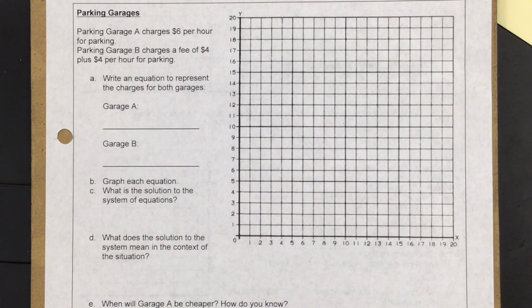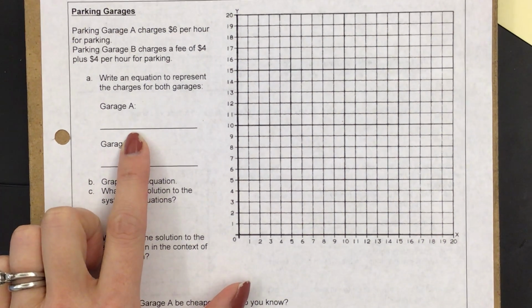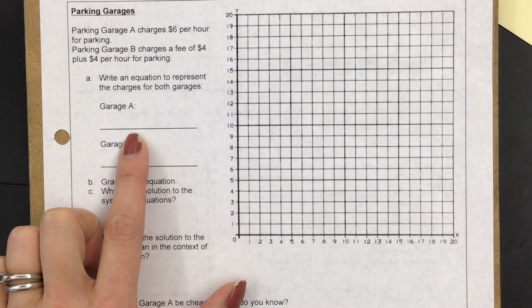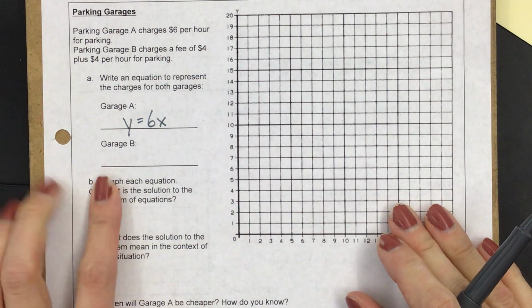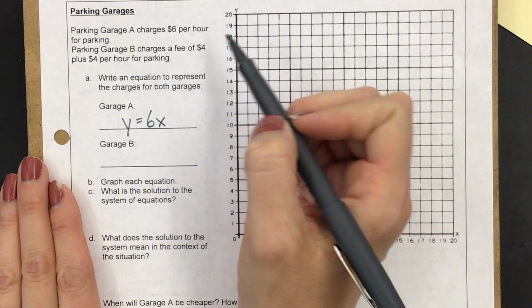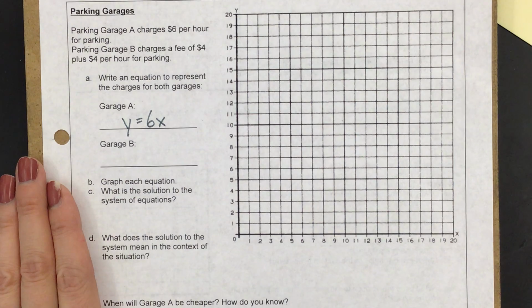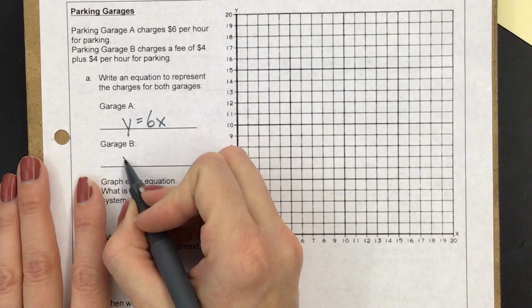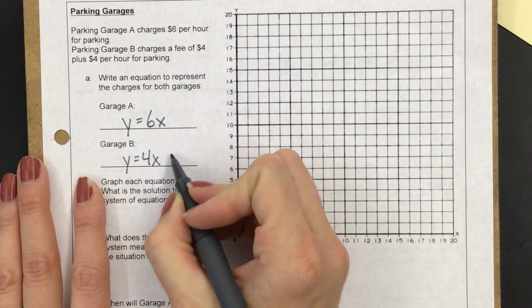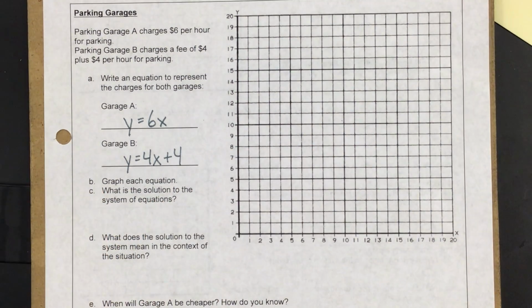What would be the equation for parking garage A? Awesome. You guys have this down, okay? It's just a straight $6 per hour. There's no one-time fee. What about parking garage B? Wonderful. Okay. So now what we're going to do is graph both of these lines on our coordinate plane, and then we're going to interpret what we see.